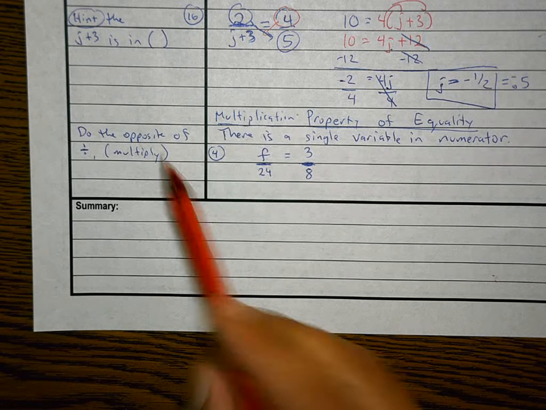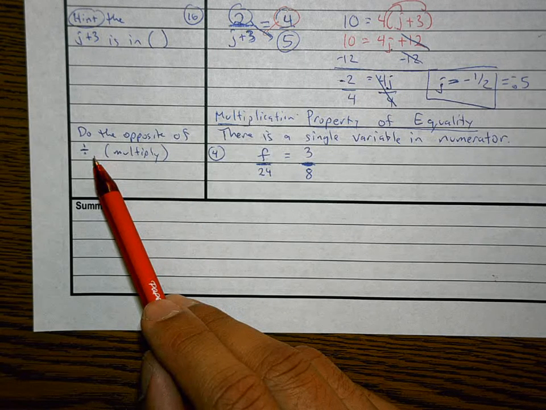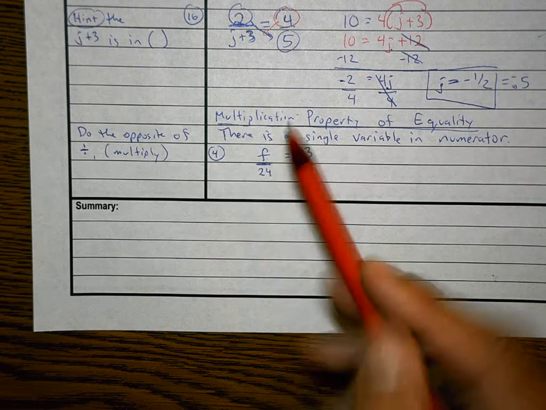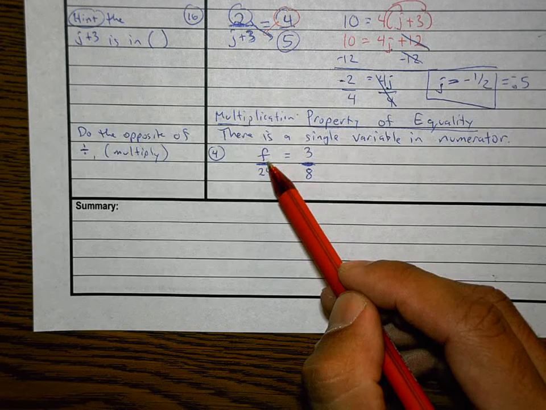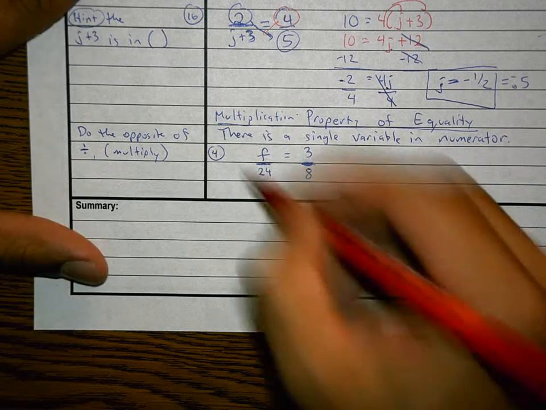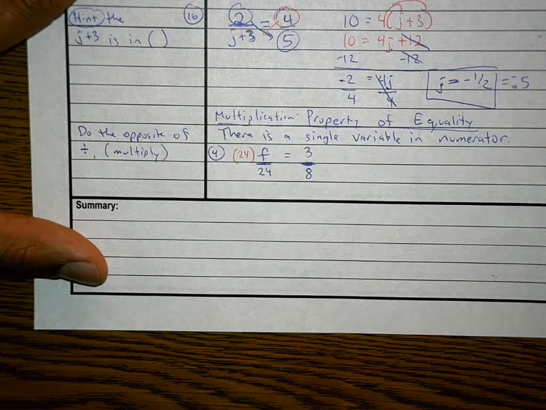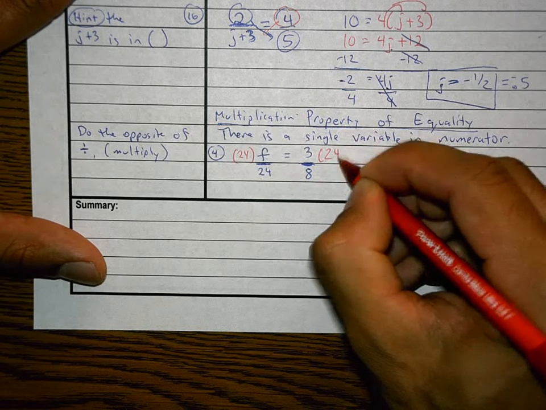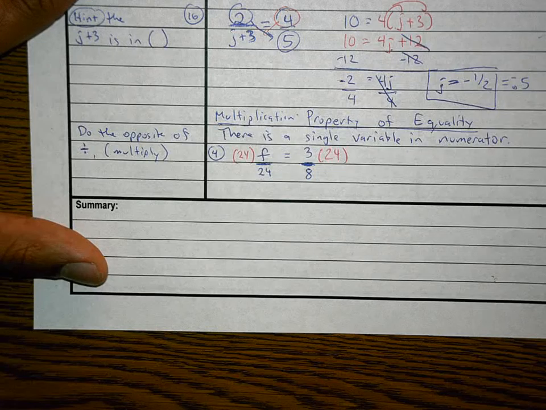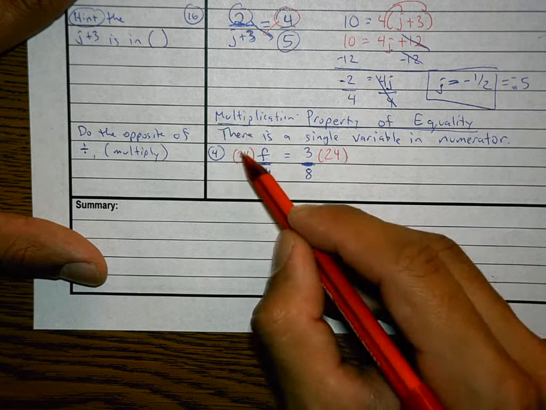We can do the opposite of divided by, and we're going to multiply instead. Instead of f divided by 24, the opposite of dividing by 24 is multiplying by 24. That's why I'm going to do this step in red. That way you can see what I'm doing to the problem. Instead of dividing by 24, I multiply both sides by 24.